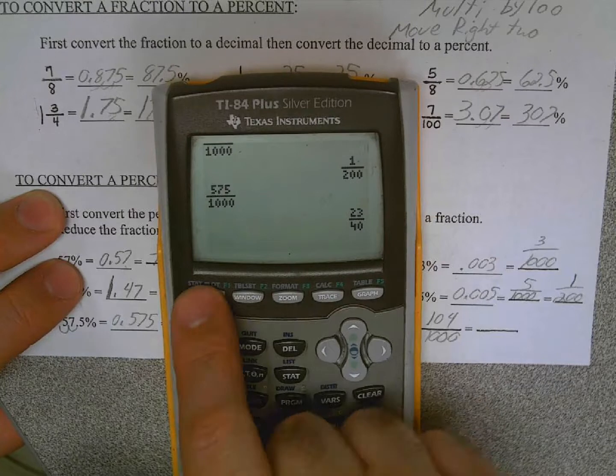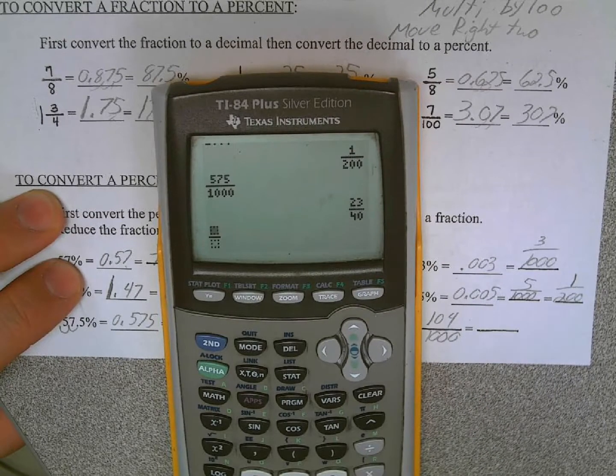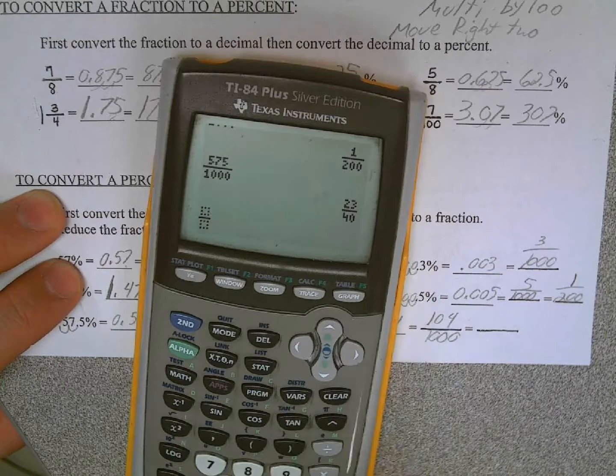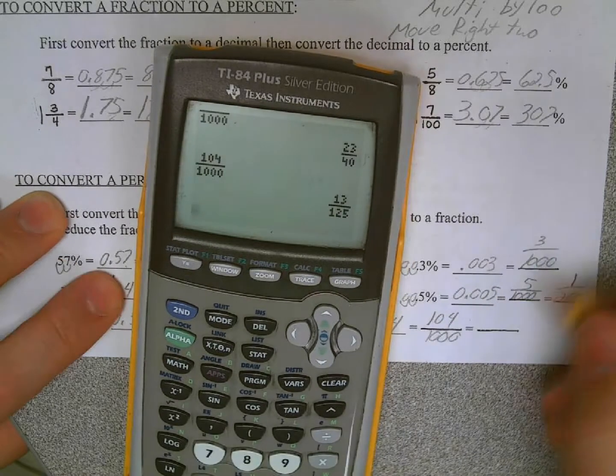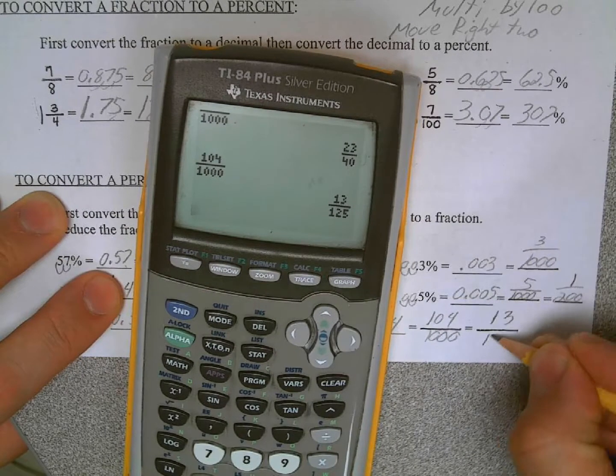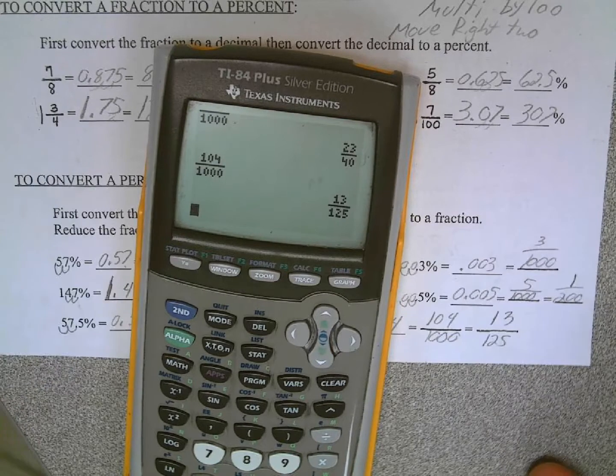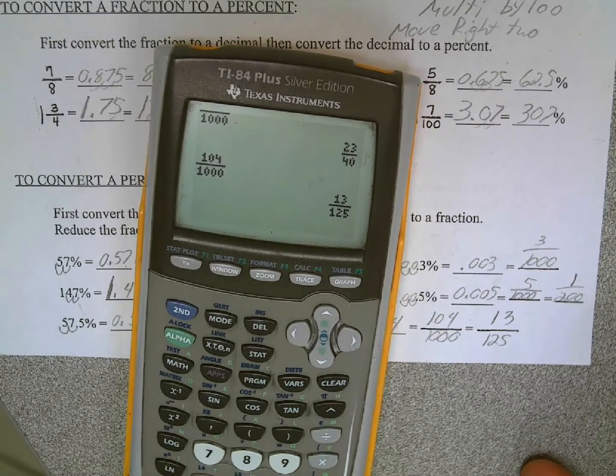Alpha y equals, enter. So that's 104 over 1,000. We'll see what we got. 13 over 125. Okay, so there we go.